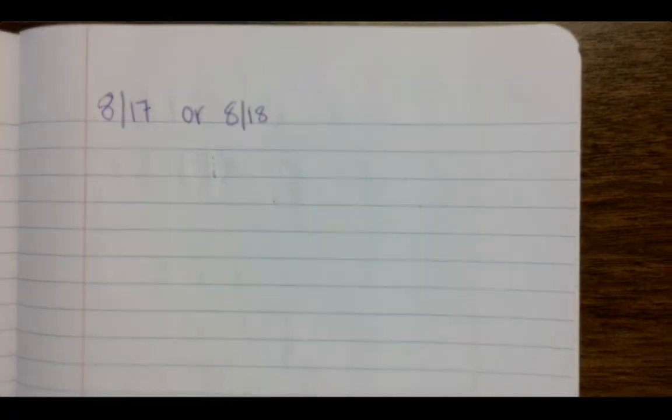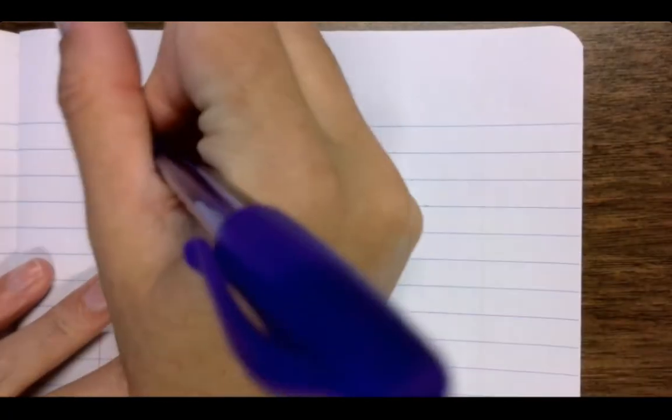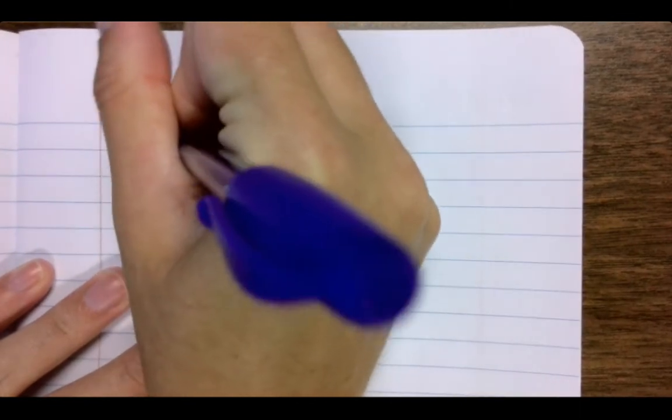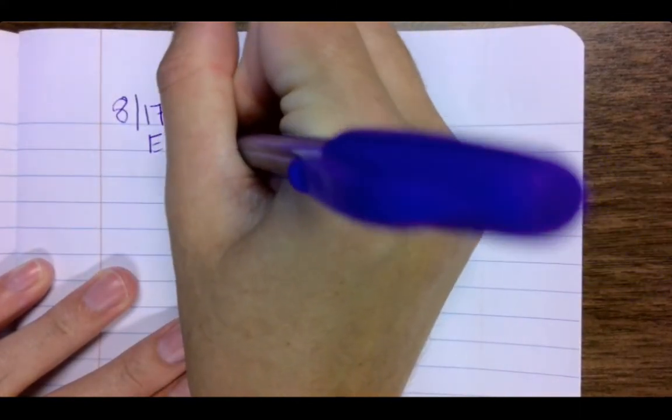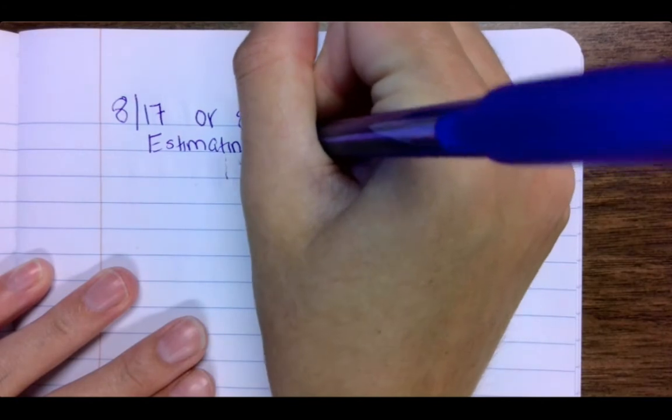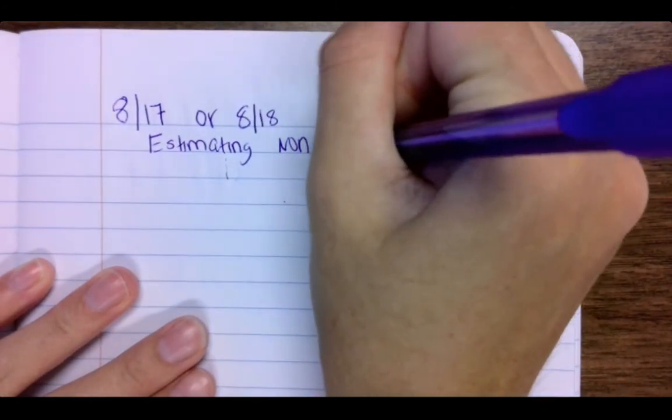All right. And what we are working on is estimating non-perfect squares.